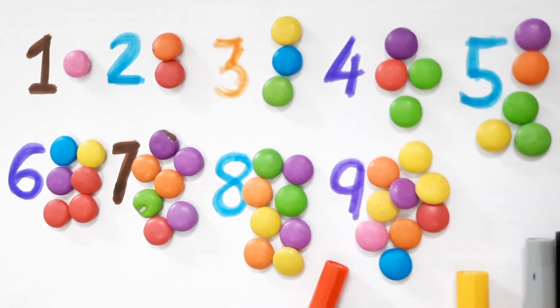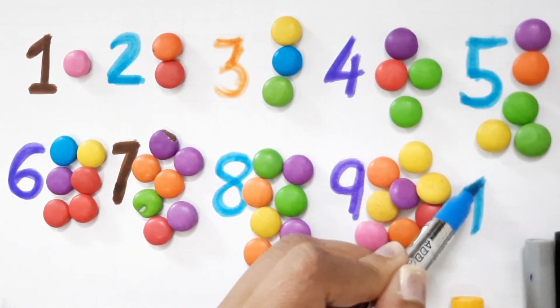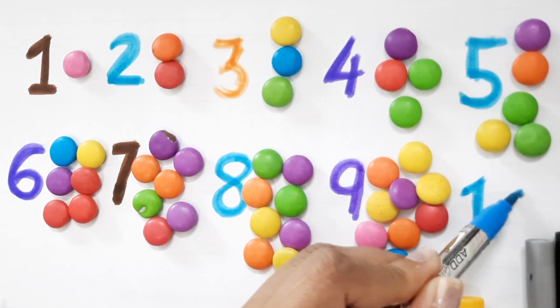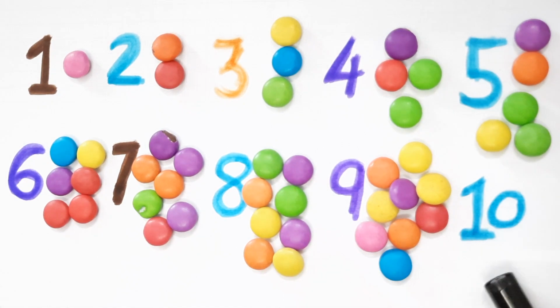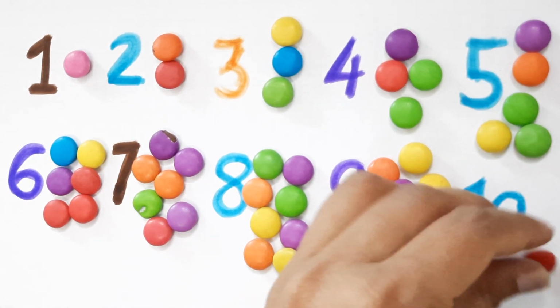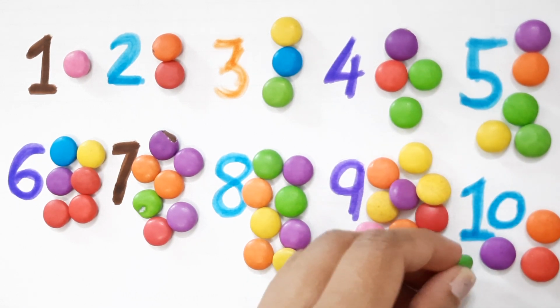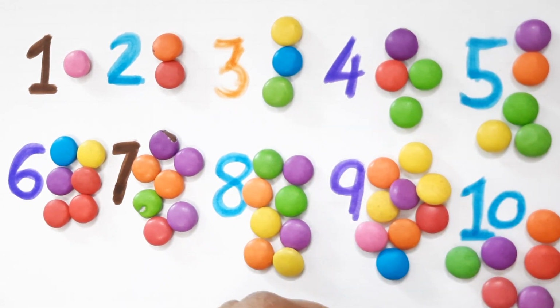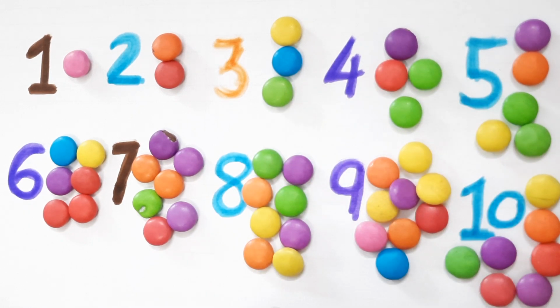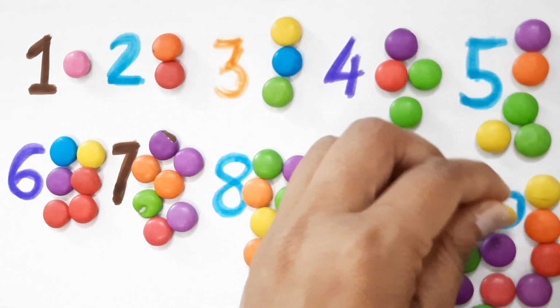9. It is 10. 1, 0. It is 10. 1, 2, 3, 4, 5, 6, 7, 8, 9 and 10.